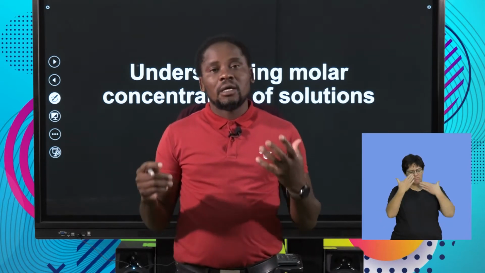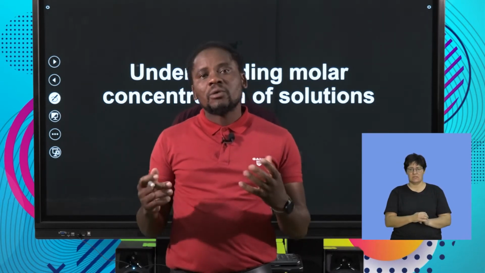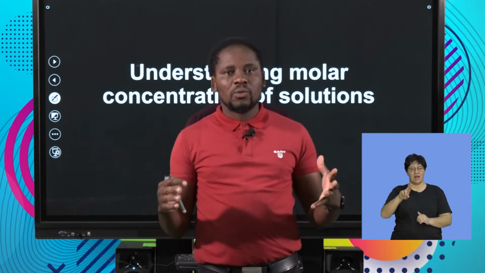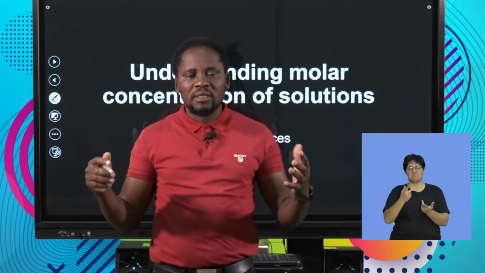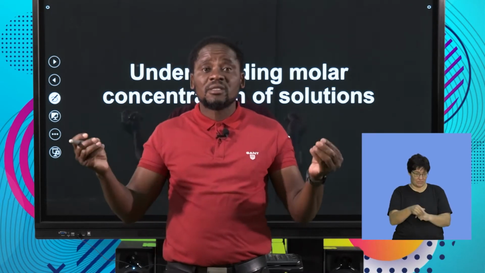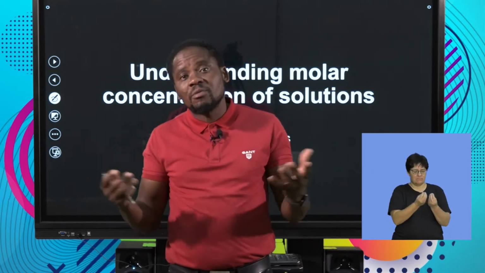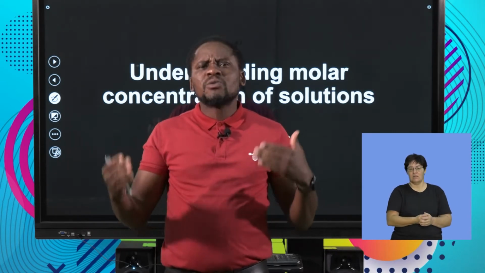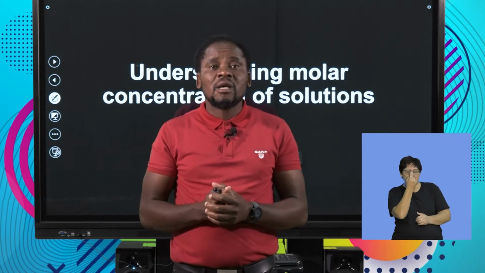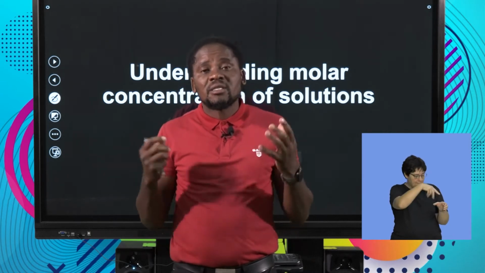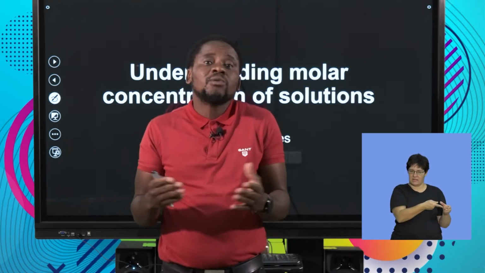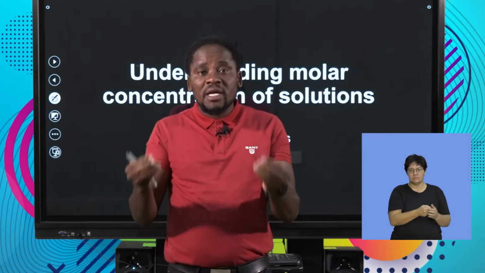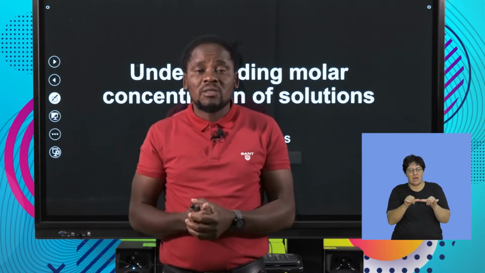Today we are focusing our attention on understanding molar concentration of solutions. So when we talk of solutions, something immediately comes to mind. We think of substances dissolved in some form of a medium or a solvent. So we want to actually understand exactly what happens when a substance dissolves, and then exactly how do we measure or quantify the concentration of a solution.